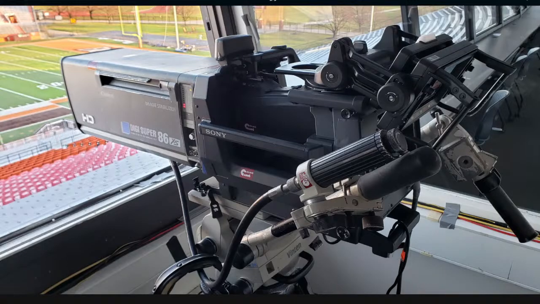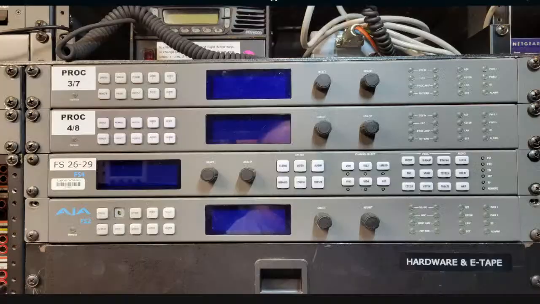So, we have cameras that we bring in on these remotes. We also might have video from other trucks, or the venue might provide us a feed. Or we might send video out to somebody. In this case, we would use these. These are called Aja FS1s or 2s, or in this case, there's an Aja 4 in there. These are video proc amps.